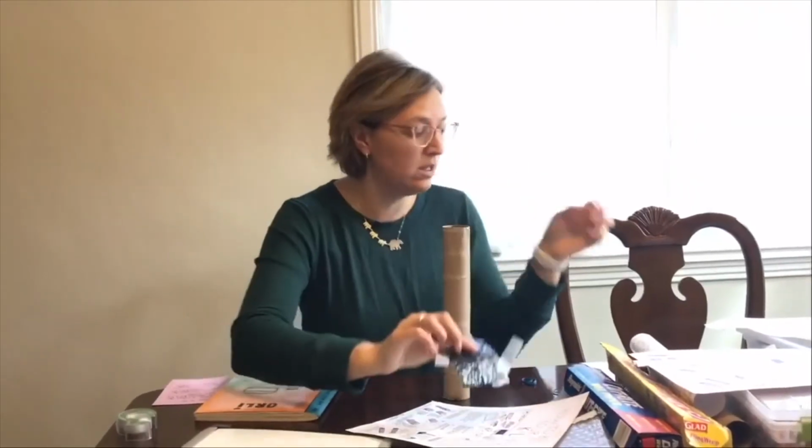If you've decided to do that on your piece of printer paper, or if you do have a black piece of construction paper, you're going to cut out the square and then go ahead, use that same technique where you fold and then cut into it. That makes it possible to do the cut in the middle.